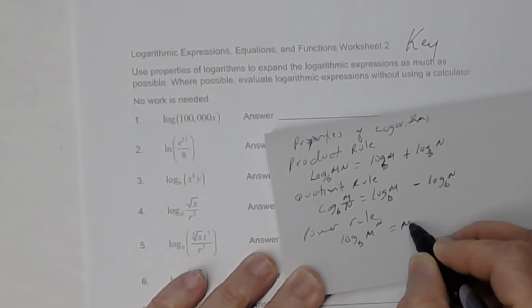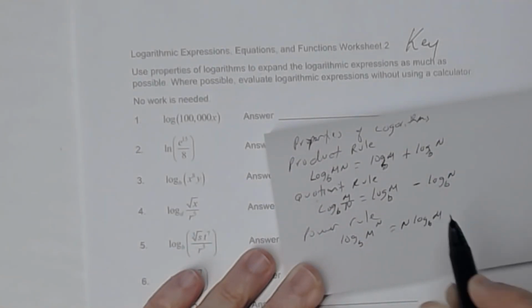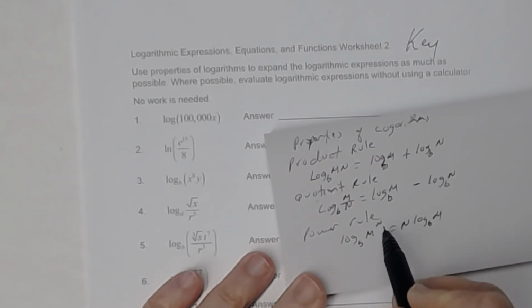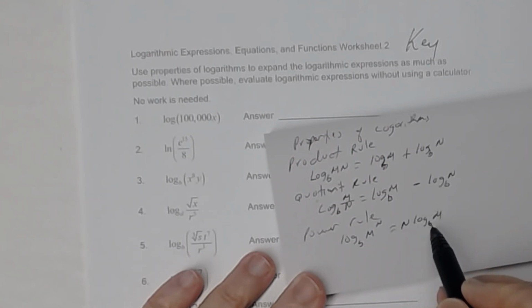So in other words, I can write it as n times the log of m base b. So you can write the exponent as a product of that exponent times the log.